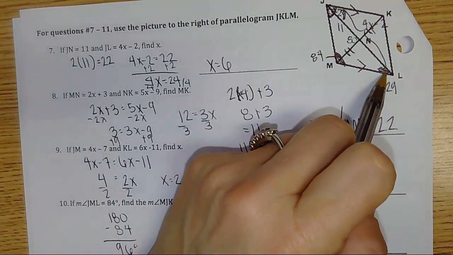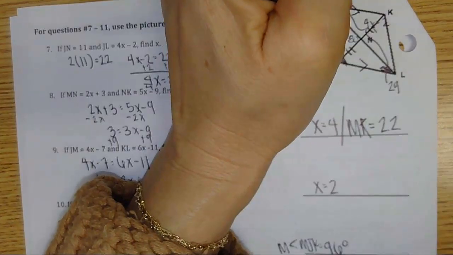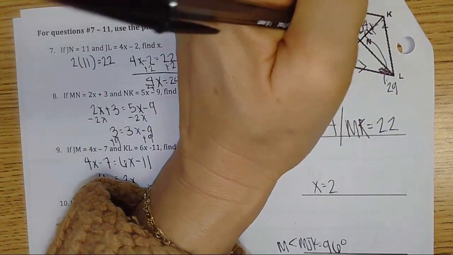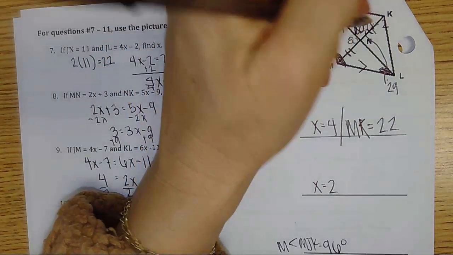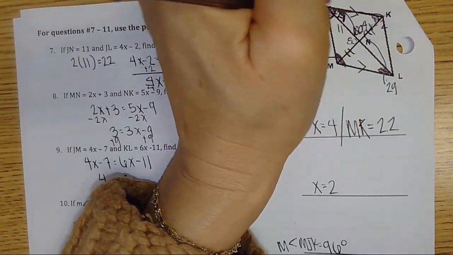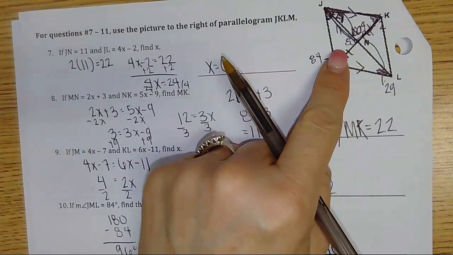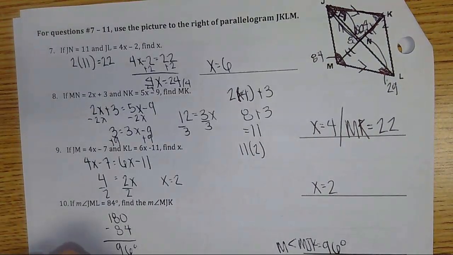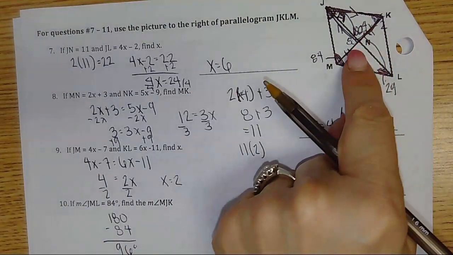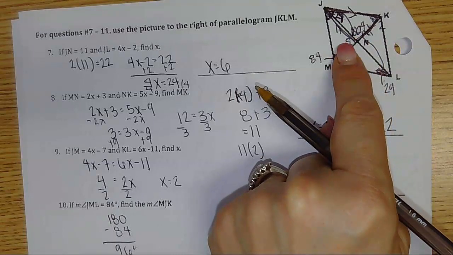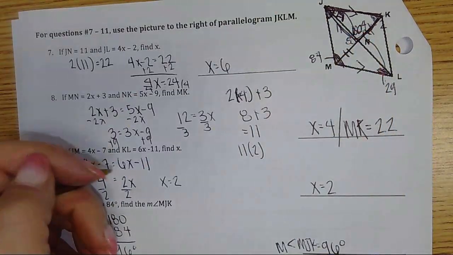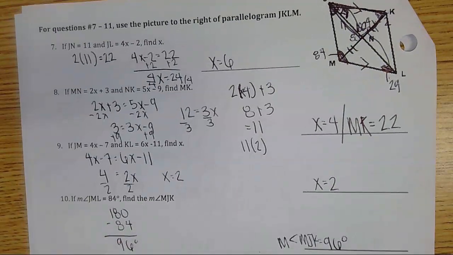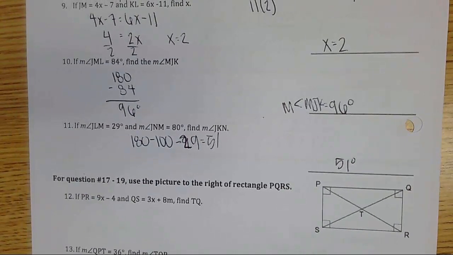So, what I see is that this is 29, which means this is 29 because they're alternate interior angles. And I also know that this is 100. So then if I'm solving for JKN, this angle right here, then I can see that this, hopefully you guys can see this right here, is a triangle. So I'm going to do 180 minus that 100, right? I got 100 because this is 80, then that's a linear pair. And subtract 29, and I end up with 51.